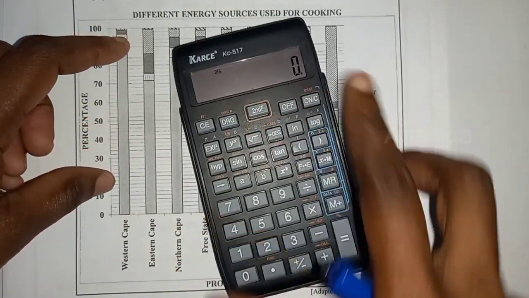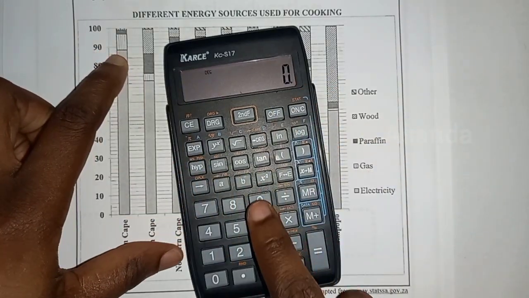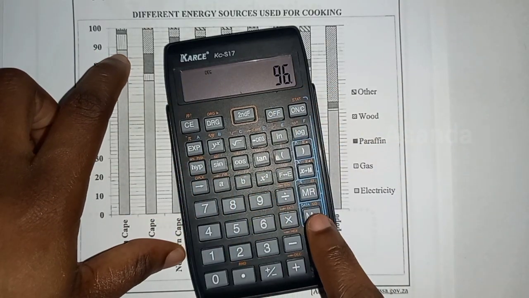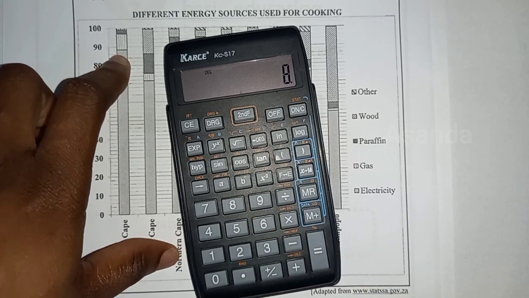But you don't have to do it like that. You can just say, where does it end? It ends at 96. And where does it start? So you minus 88 and it's 8, right? 8%.